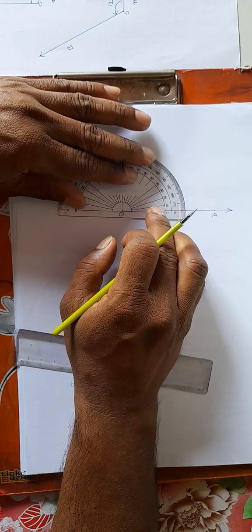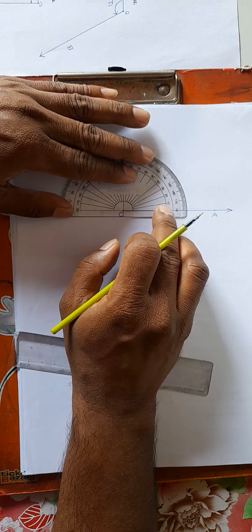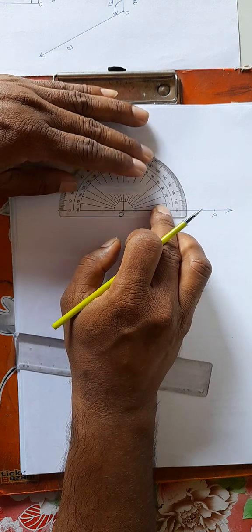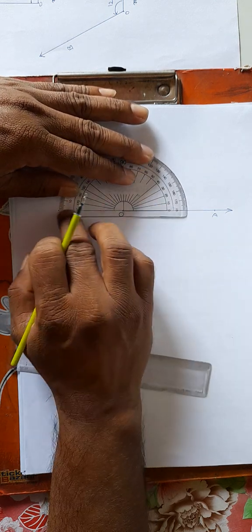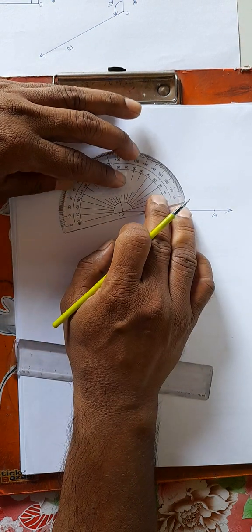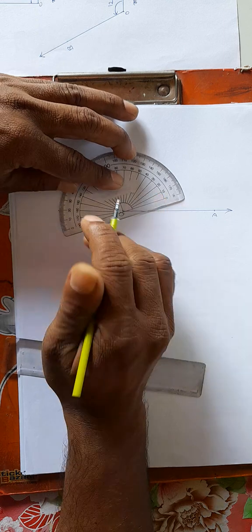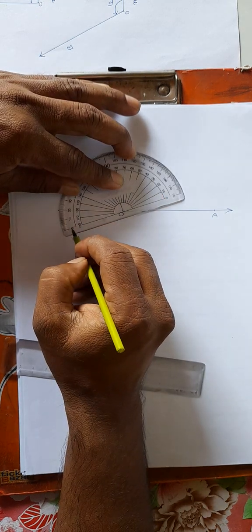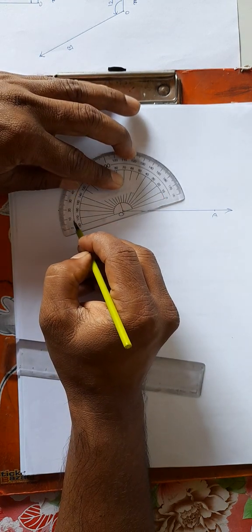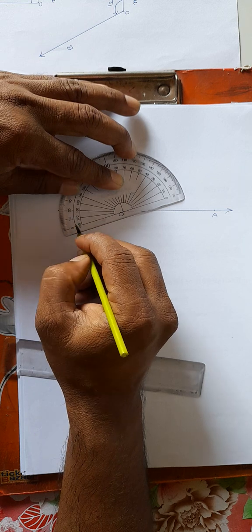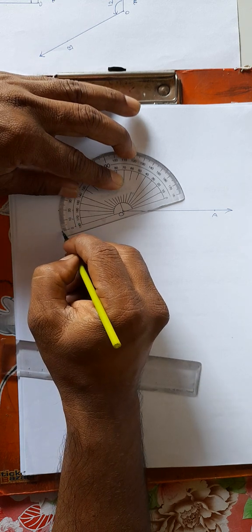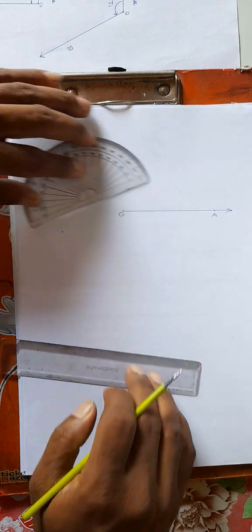Now let us rotate further from this point. Let us rotate like this. So how much do you rotate? You count from here 0 to 10 degree and 20 degree. That means beyond 180 degree you again rotate 20 degree.